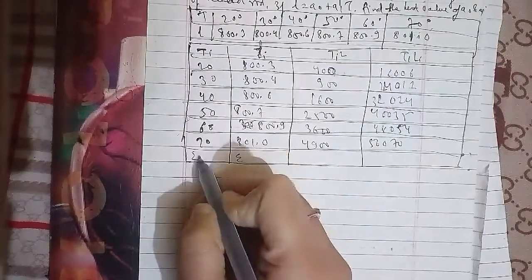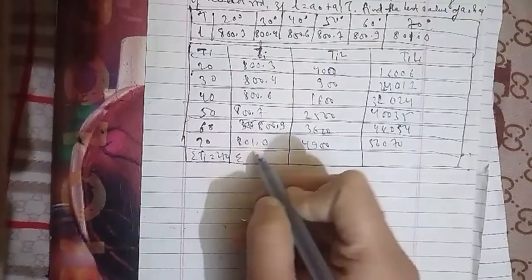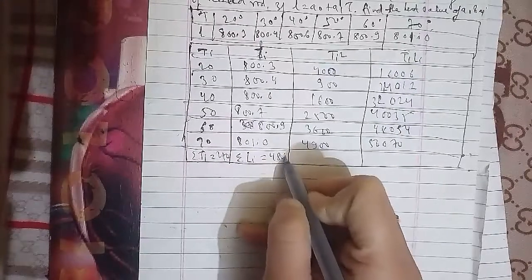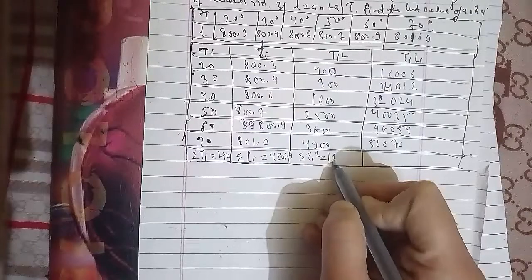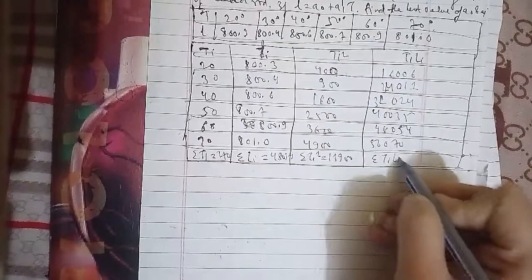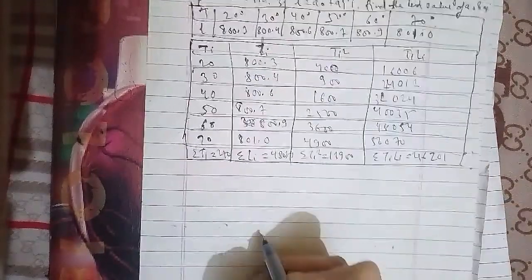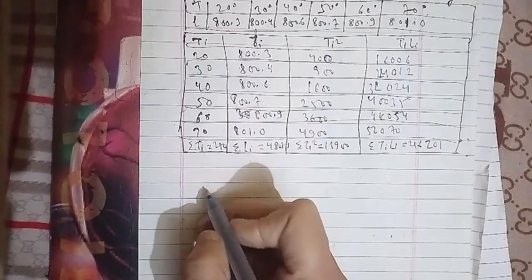Sigma TI equals to 270, sigma LI equals to 4803.9, sigma TI square equals to 13900 and sigma TI LI equals to 216201. That we have for the following equation that are formed from the above table.